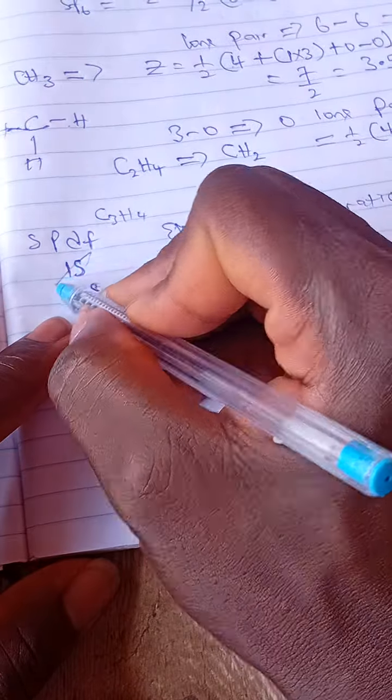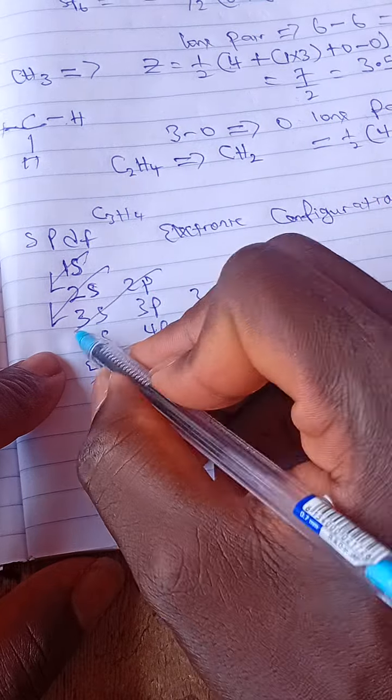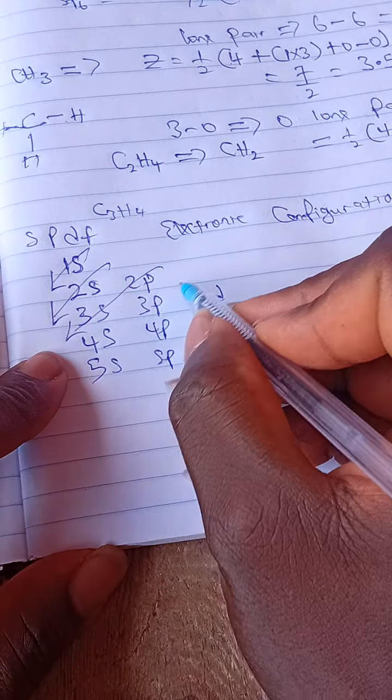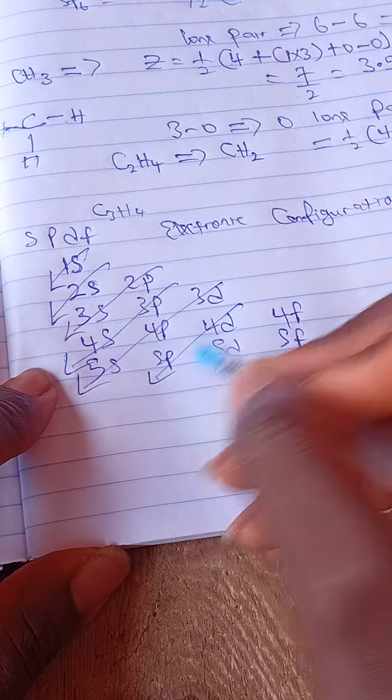So now this is how you'll be picking them. The arrow goes like this. Are we together? This is how you'll be picking them.